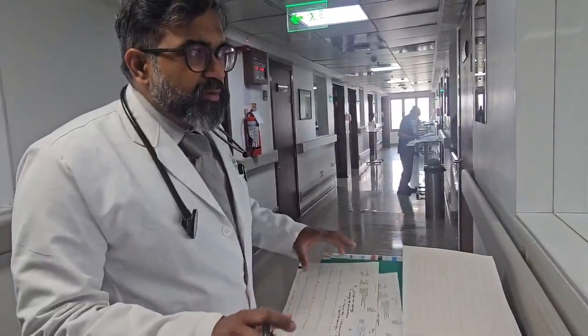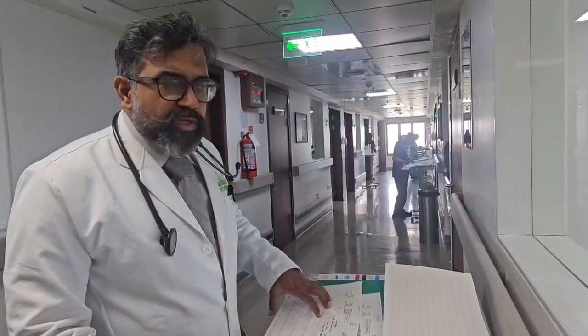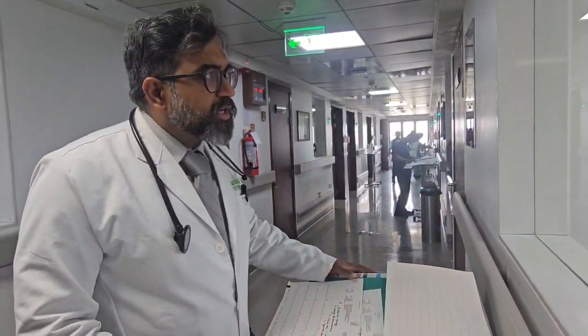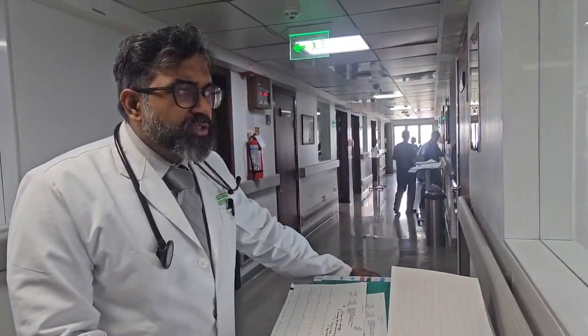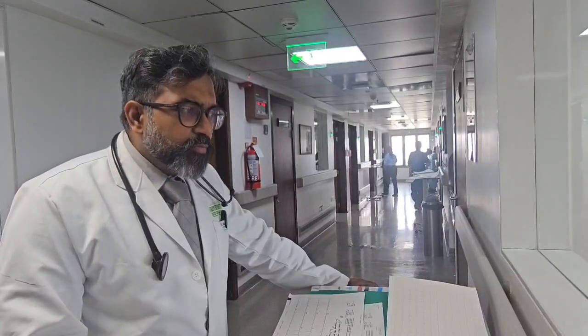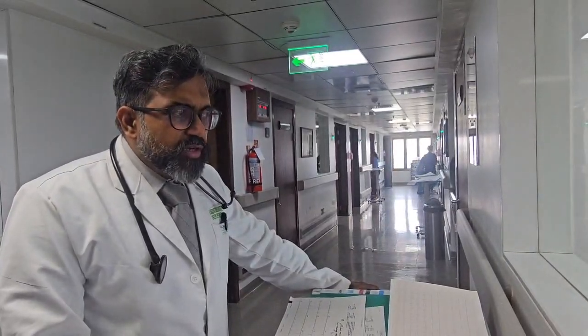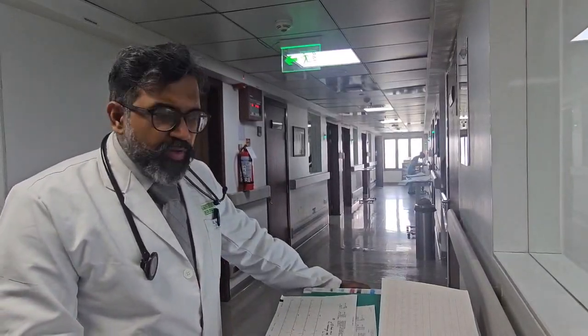Morning, and I'm taking a bedside round on a patient who has undergone a bypass. The patient has undergone an uneventful surgery and is doing reasonably well. His blood pressure is stable, his pulse is stable, the drain output is pretty stable, nothing much. The urine output is pretty good. The investigations that have come in the morning are also stable.